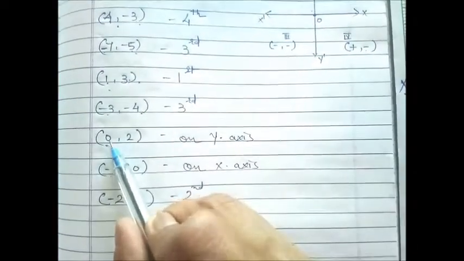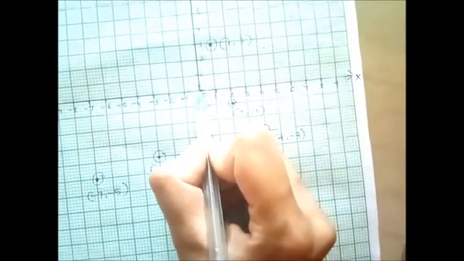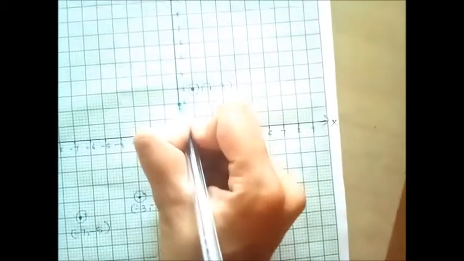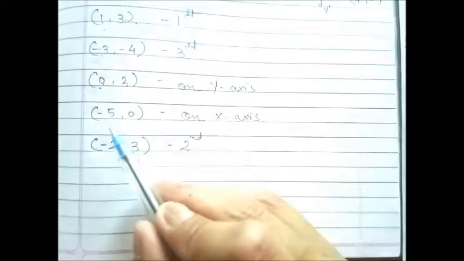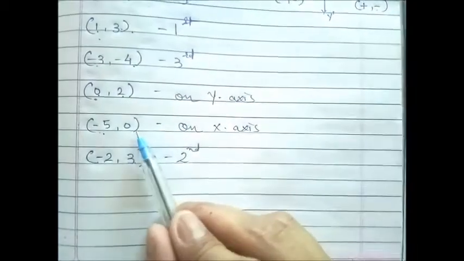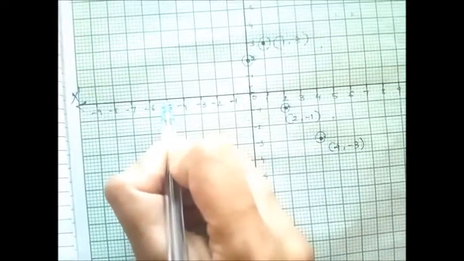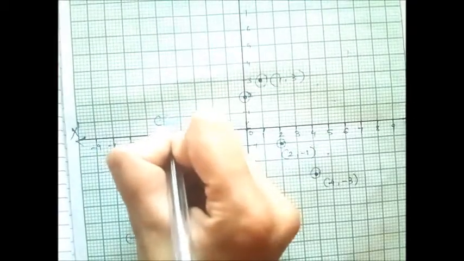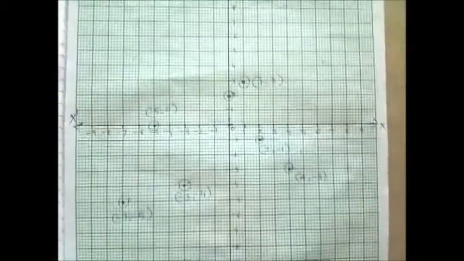The next one, x is 0 and y is 2. So x will be 0, that is here, and y will be 2, that is here. So it comes on the y-axis, right? The next point, x is minus 5 and y is 0. So first x minus 5 and y 0, that means here only. So it comes here, that is minus 5 and 0, right?